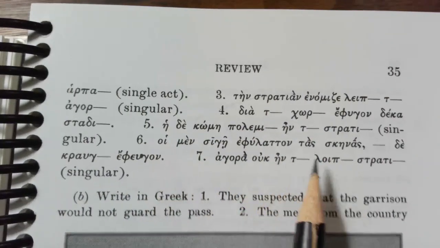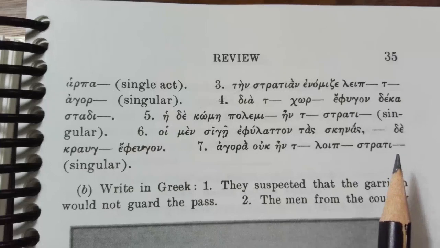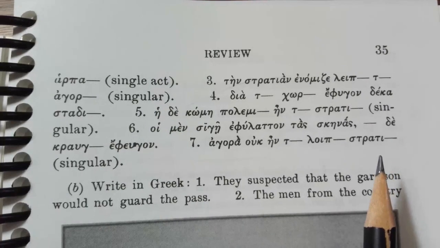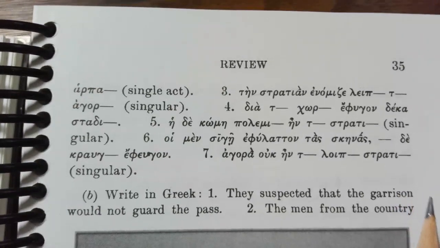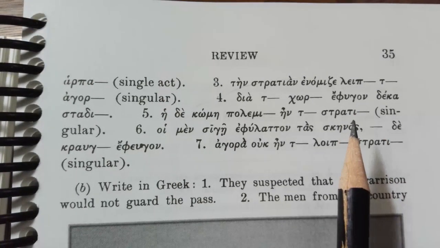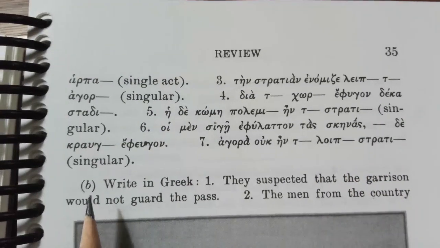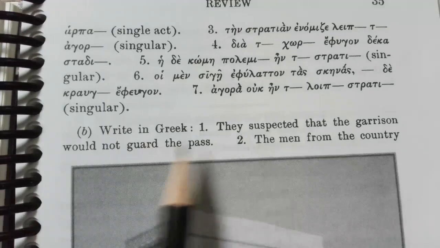Okay, complete the endings, the words, the definite articles. Make sure your accents are correct. That's probably going to be the most labor-intensive part, in my opinion. Okay, and then translate the Greek into English. All right. Letter B, exercise. Write in Greek. You've done this before. You know this drill, right?